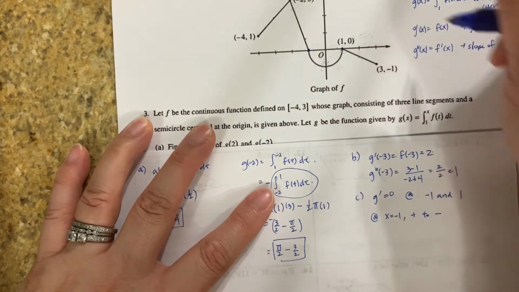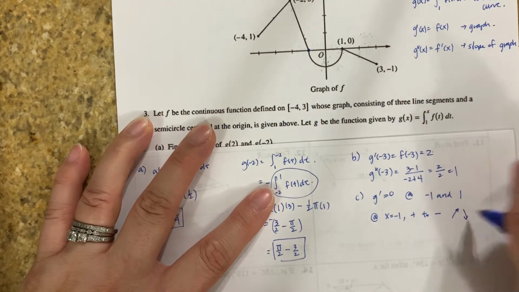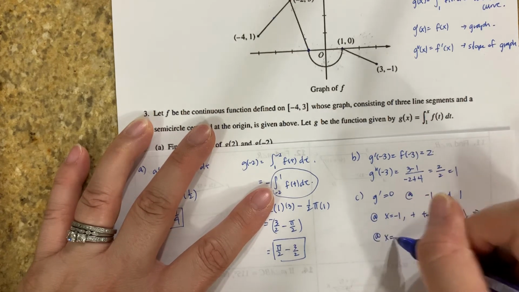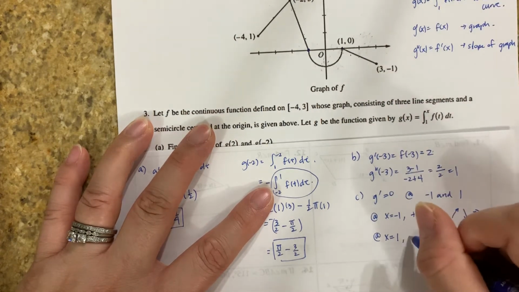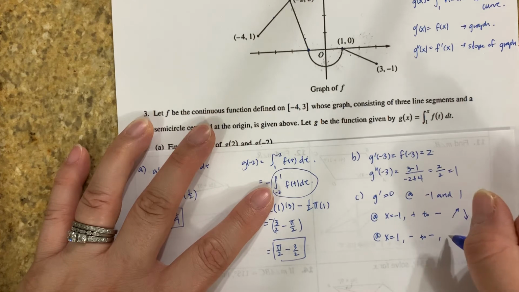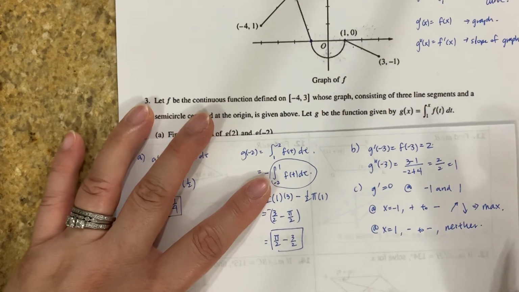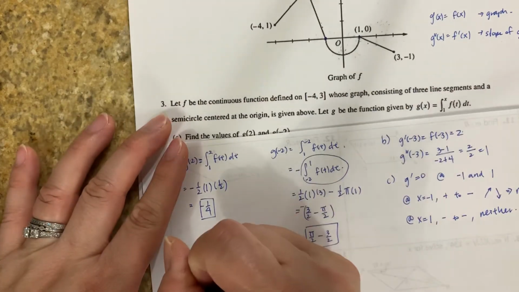That means g prime, the slope, went from positive to negative, increasing to decreasing. Therefore, this is a maximum. At x equals 1, my graph is negative to negative, so neither, because there is no sign change. So it's neither a max nor a min. It could be something else, which we will find in part D.